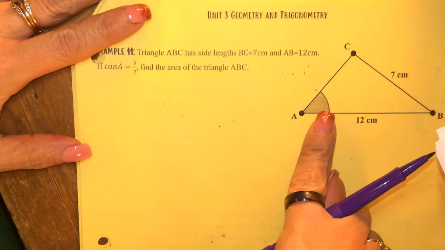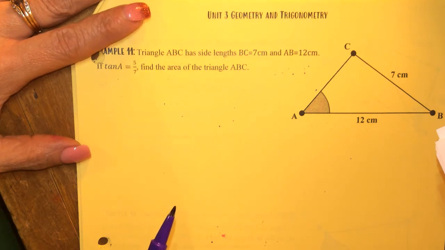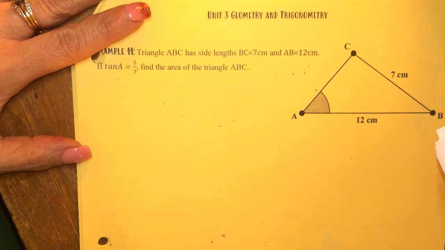So I want to know the area of this triangle. It's not a right triangle, so I can't use my area equals AB sine of C or whatever that one was. But anyway, I'm going to have to see what I can do.